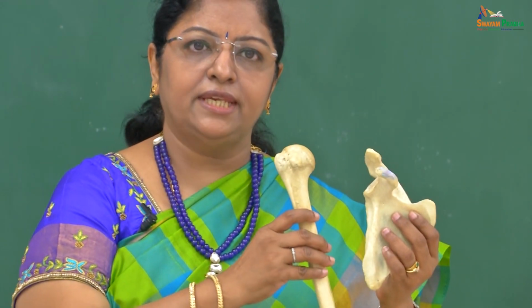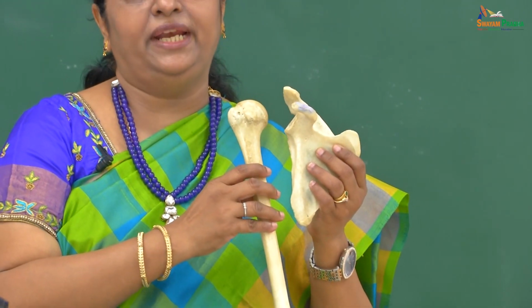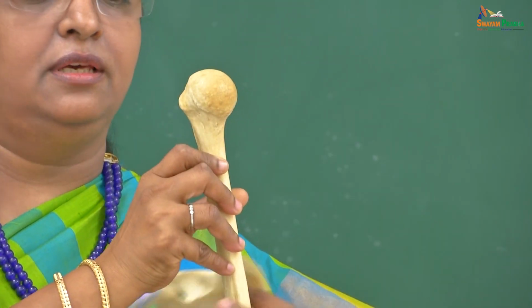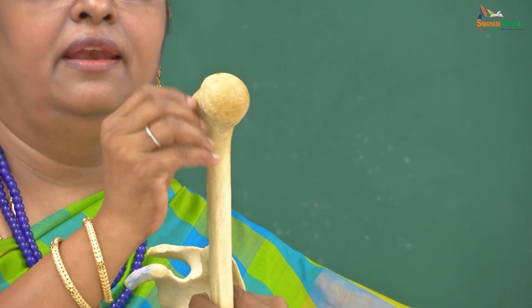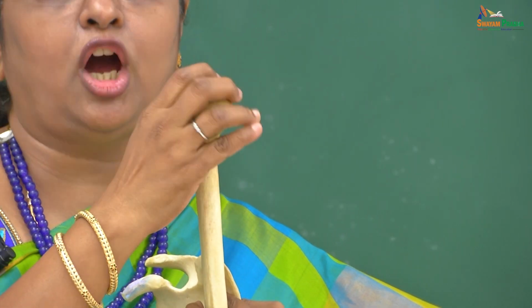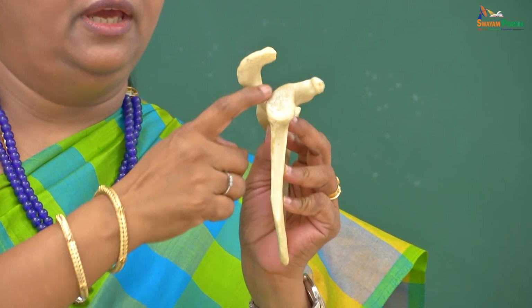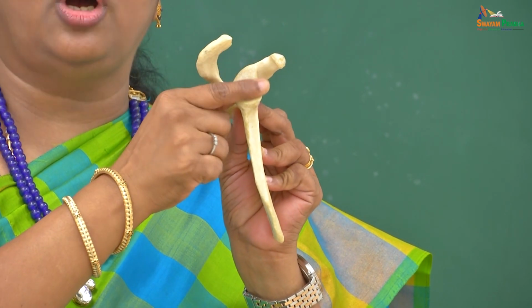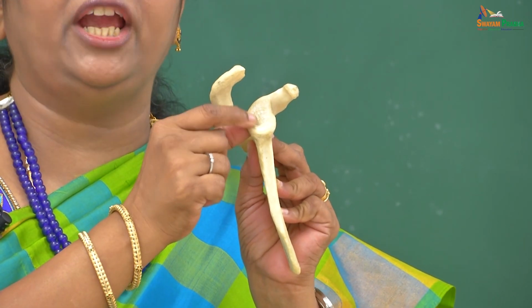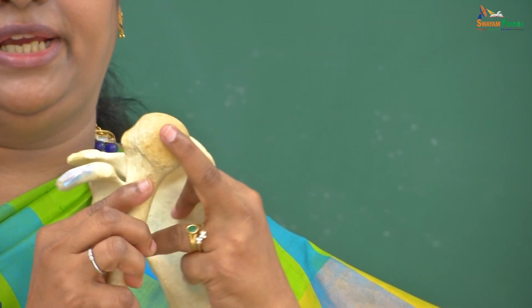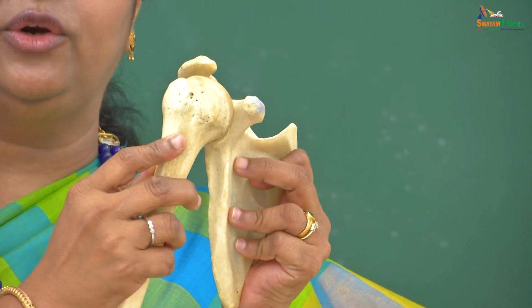Let's now see how the shoulder joint is articulating with the help of two bones. This is the head of the humerus. It has a head which is nicely hemispherical and convex. And this is the glenoid cavity of the scapula. The glenoid cavity of the scapula is not that reciprocally concave to receive the head of the humerus, which is convex. So these two should articulate with each other.